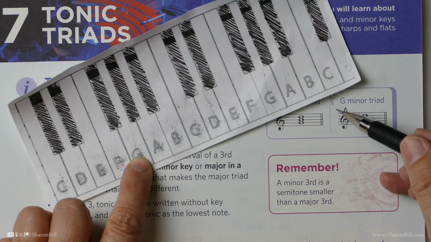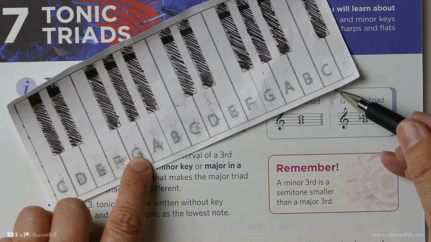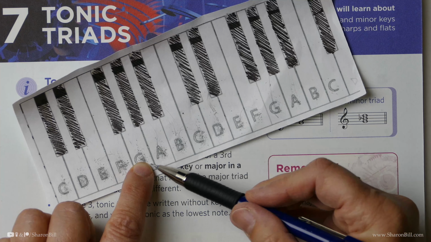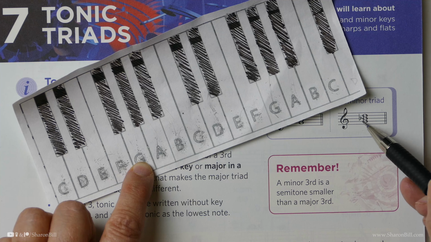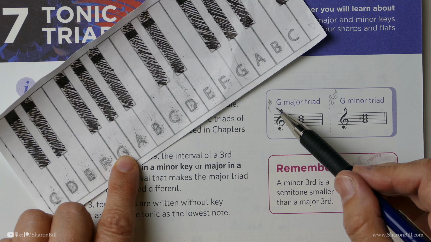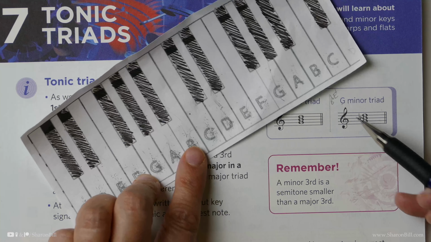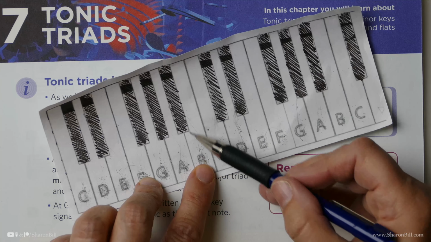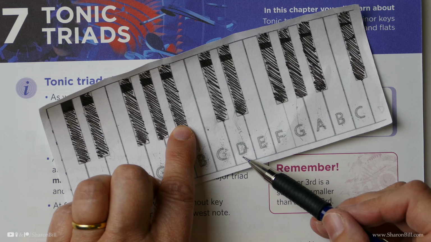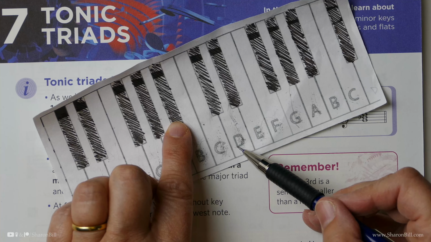However, we know that G minor is related to B flat major, which has B flats and E flats. So G is the first degree of the scale because we're still in G something. And then the B will now have to be B flat because of the key signature. And then the D, the fifth, remains the same.